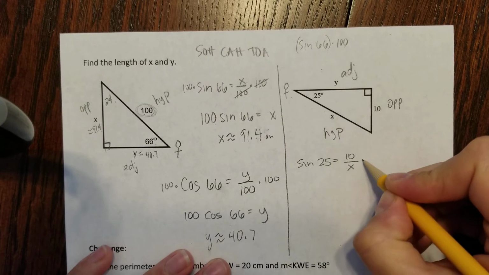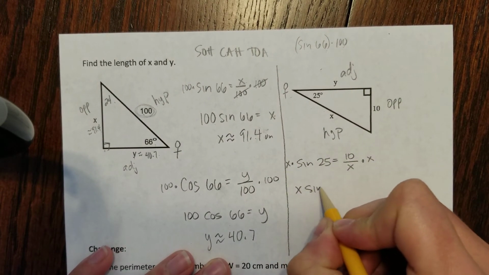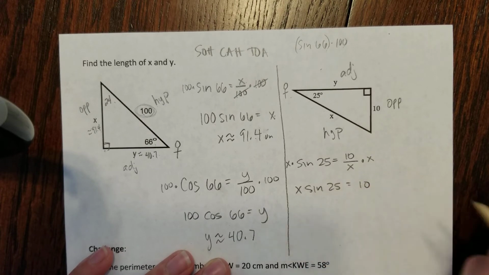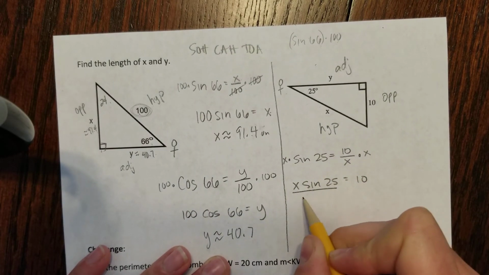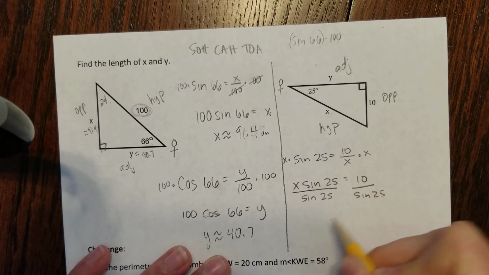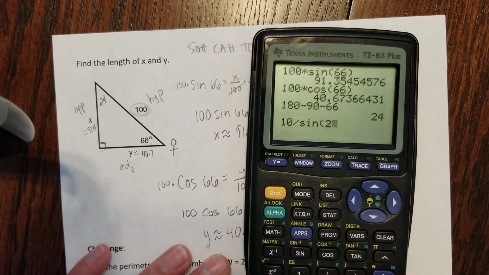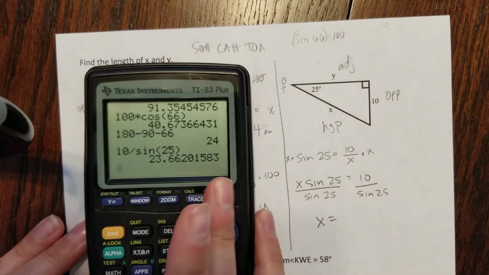X is in the denominator, so we're going to multiply by x. X times the sine of 25 equals 10. This is just a number, so we're going to divide by it. Sine of 25. And x is equal to 23.7.